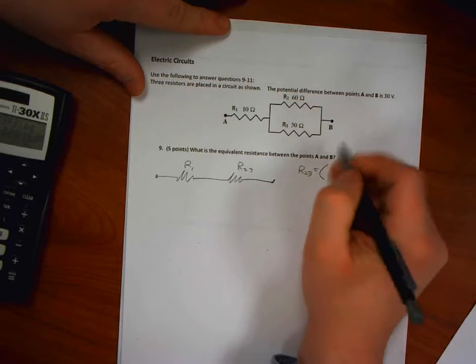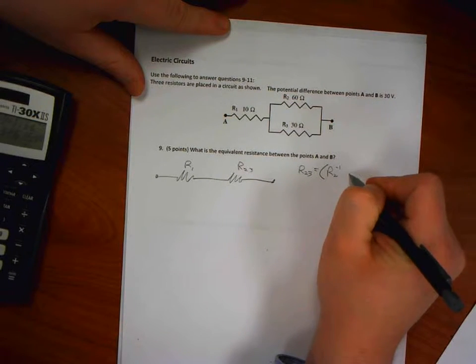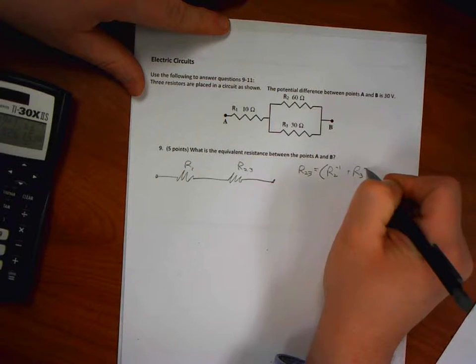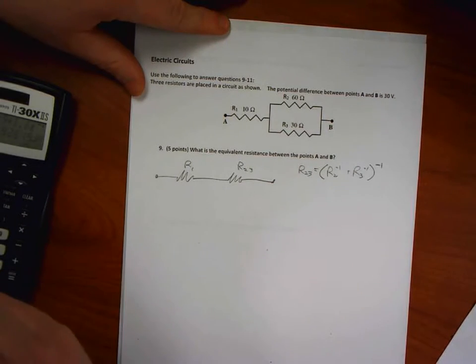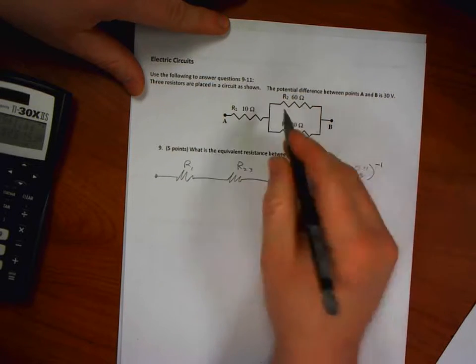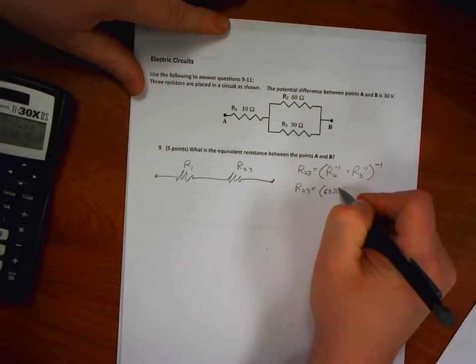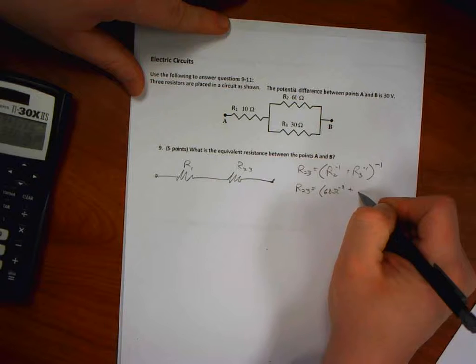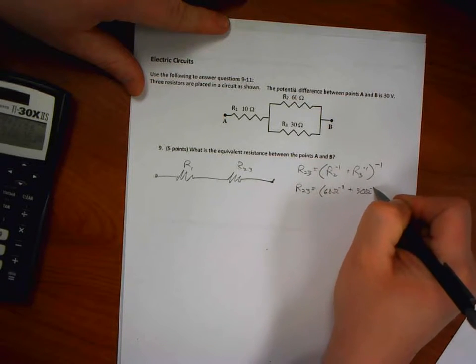R23 is going to equal the inverse of R2 plus the inverse of R3, and the inverse of all of that. So R23 is equal to 60 ohms inverse plus 30 ohms inverse.